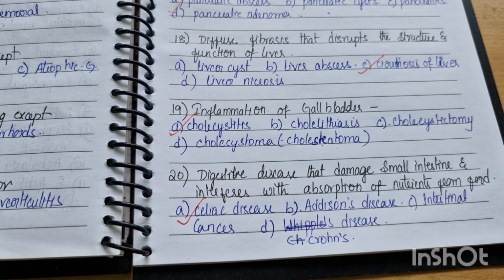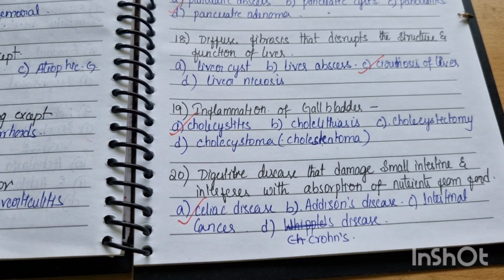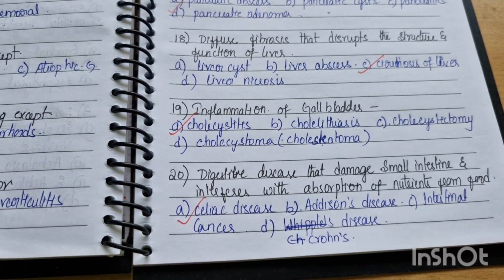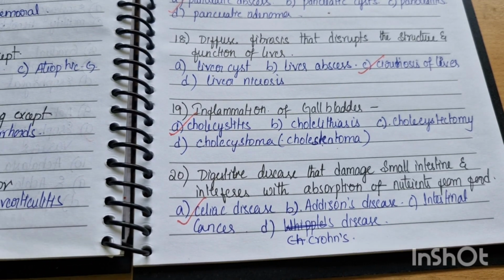Because Addison disease is an endocrine disorder. Intestinal cancer, the name itself tells us that it is cancer, benign or any cancer of the intestinal part. Crohn's disease is an inflammatory bowel disease. So here the answer is celiac disease.